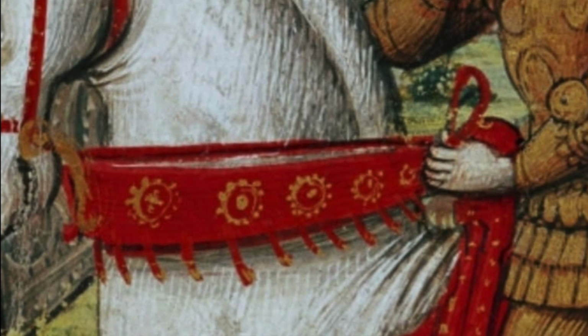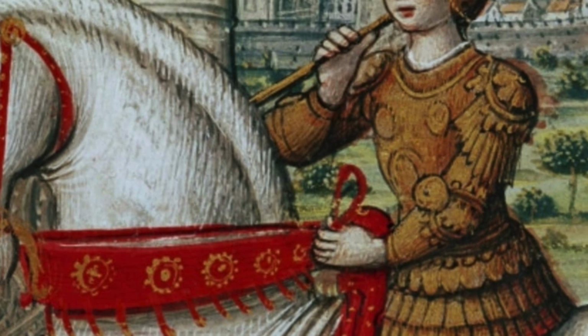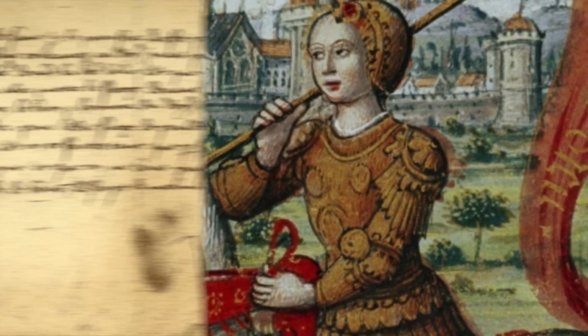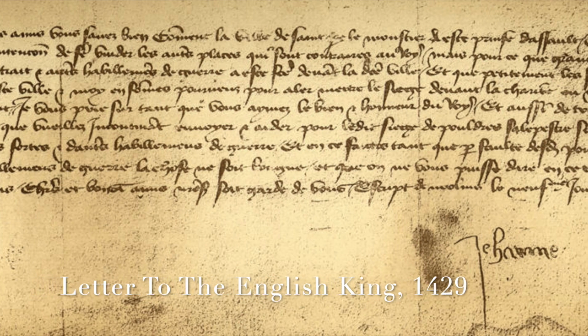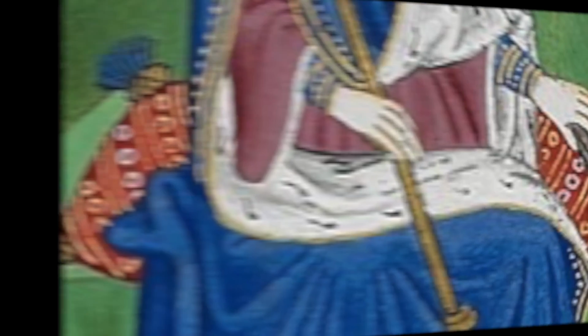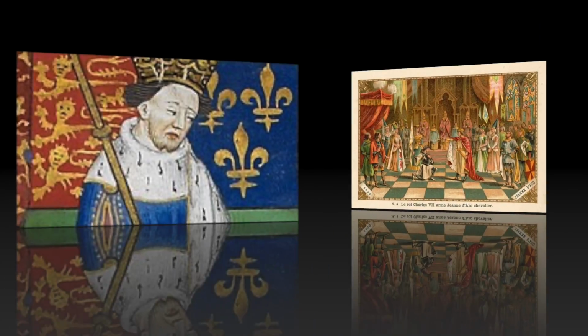When they began to realize how good of a leader and an influence she was in the French army, the French came to use her furthermore to help their campaign in defeating the English. During this time, she also wrote letters to the English king to settle the war through diplomacy, such as the letter to the King of England on March 22, 1429.